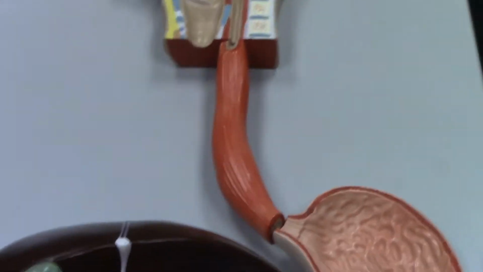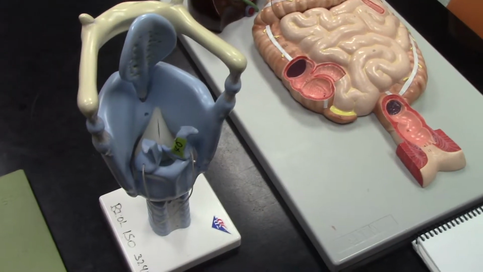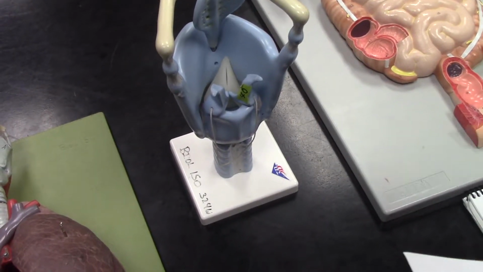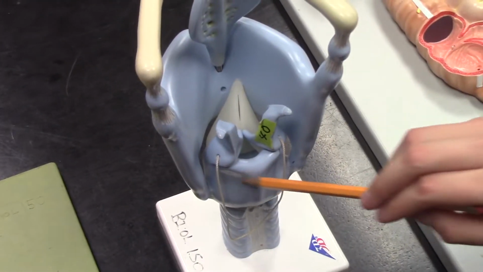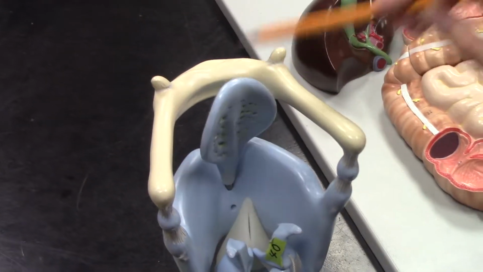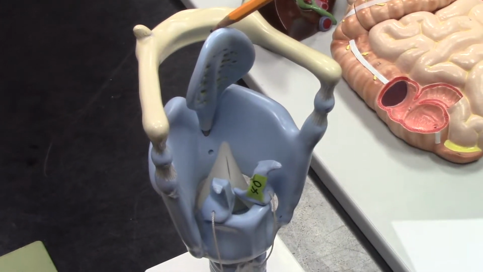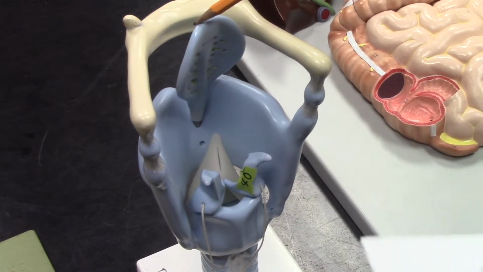Next, we are going to move over to the other model, which is the larynx. The larynx allows air to be directed to the respiratory organs for breathing and is located between the pharynx and the trachea. There are 3 singular cartilages that make up the larynx. These are the thyroid cartilages, the cricoid cartilage, and also the epiglottis. The epiglottis is a flap of cartilage located behind the tongue and on top of the larynx. The main function is to seal off the windpipe during eating so food is not inhaled.